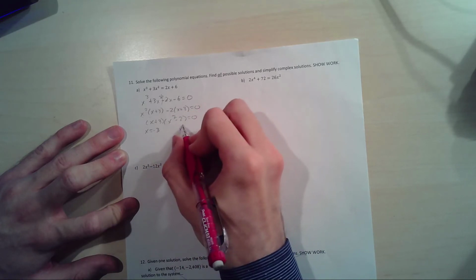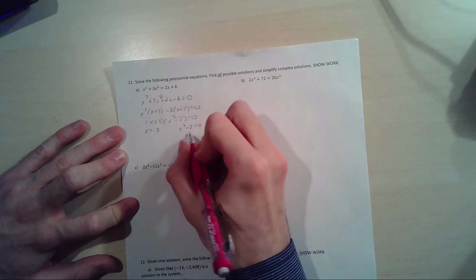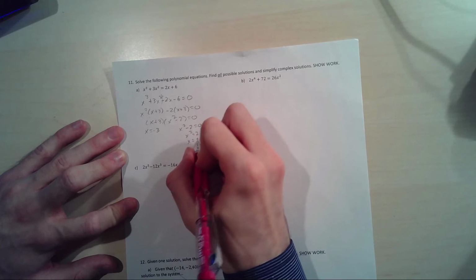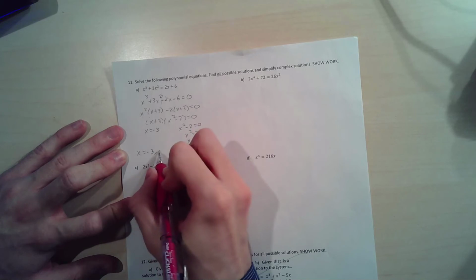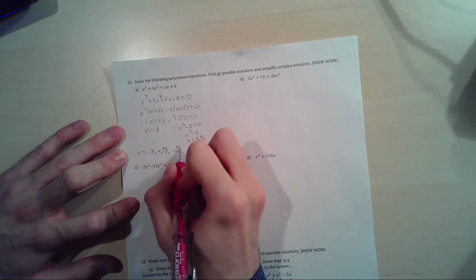This guy we've got to do a little bit of work. x squared minus 2 equals 0. x squared equals 2, so x equals plus or minus root 2. Final answer is x equals negative 3, positive root 2, and negative root 2.